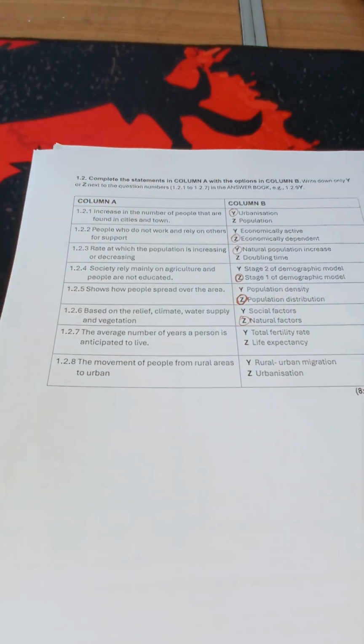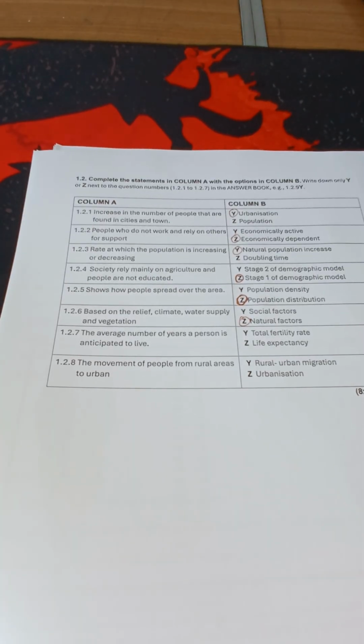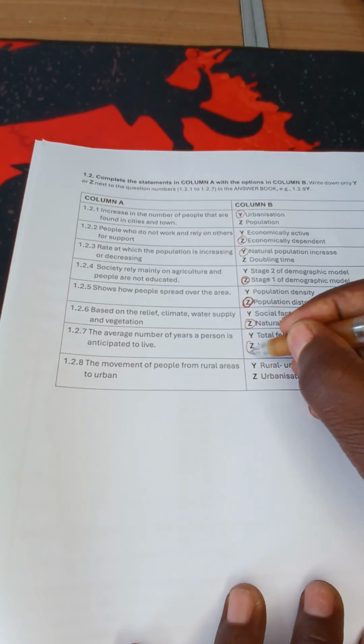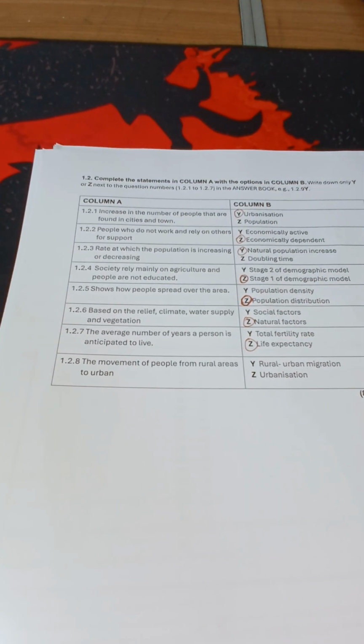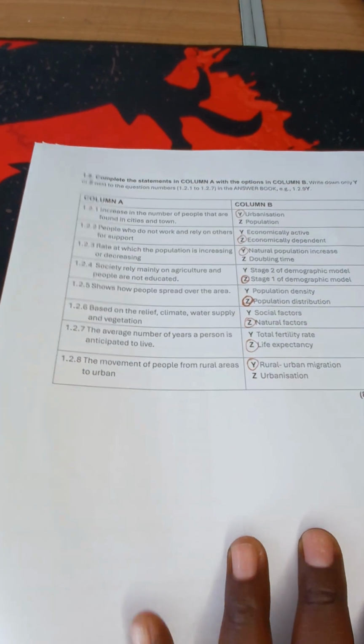Z. Then the average number of years a person is anticipated to live, that is your life expectancy. Then the movement of people from rural areas to urban areas, that is your Y, rural to urban migration.